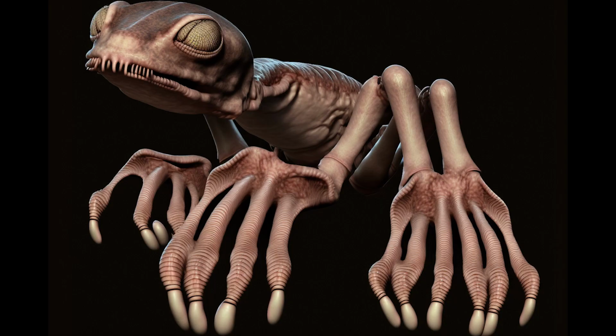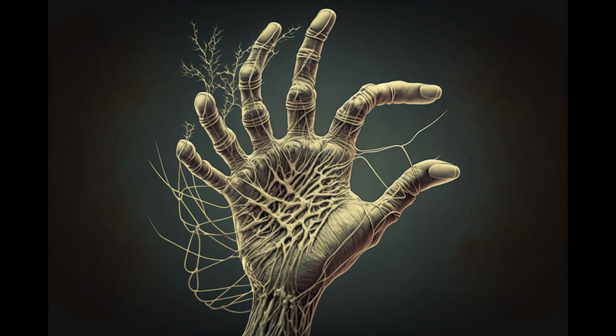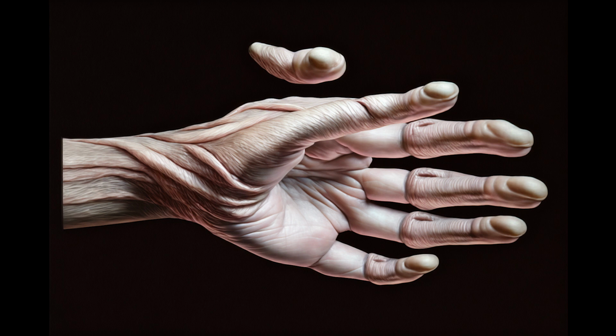Introduce adversarial training. As I mentioned earlier, generative adversarial networks, GANs, can be used to generate more realistic images by training a generator model to fool a discriminator model into thinking its images are real. The trainers could introduce adversarial training into their workflow to generate more realistic hand images.